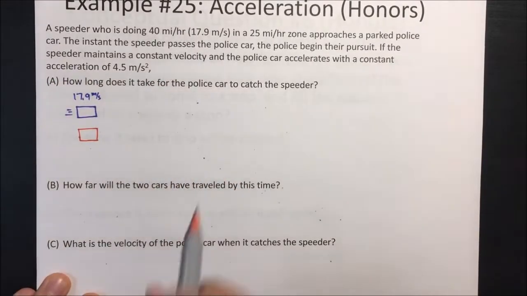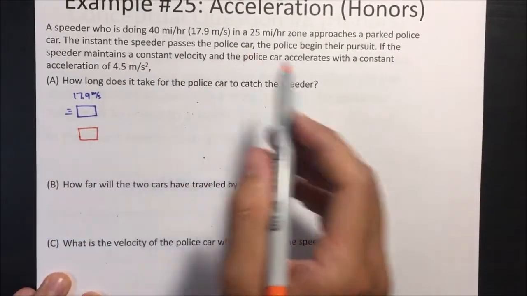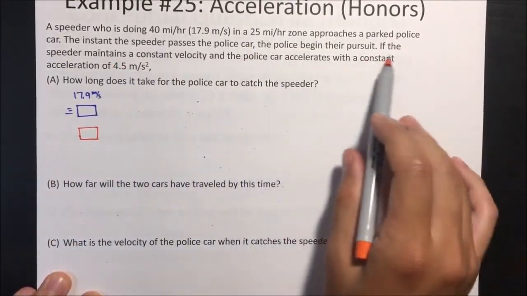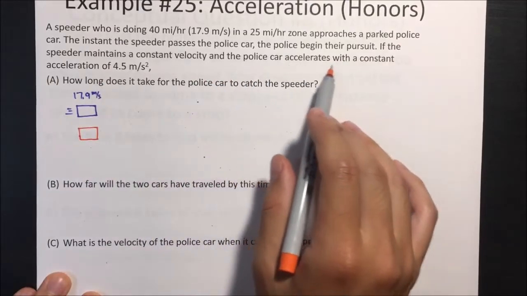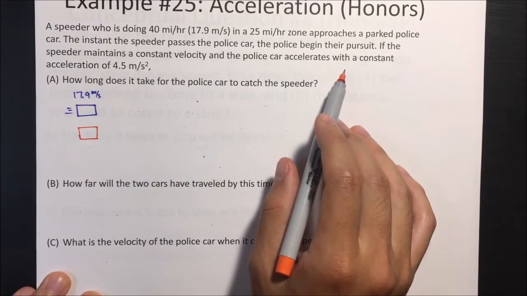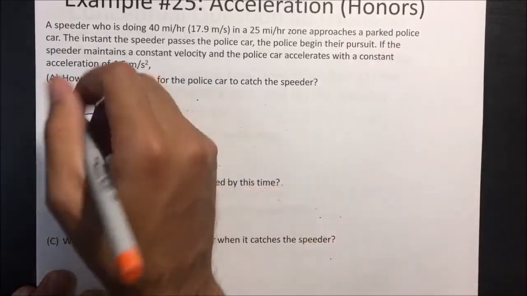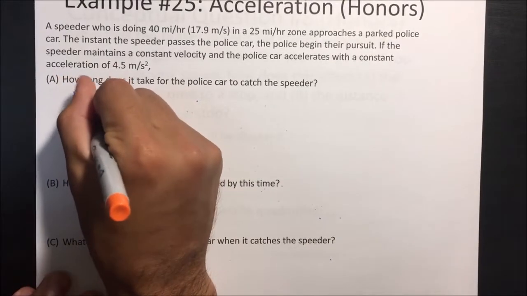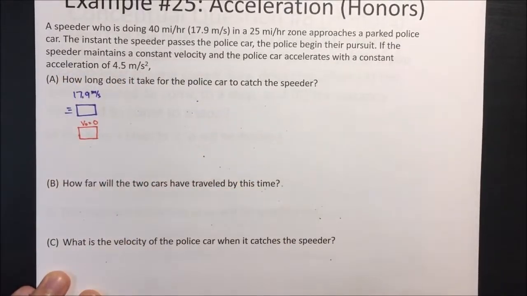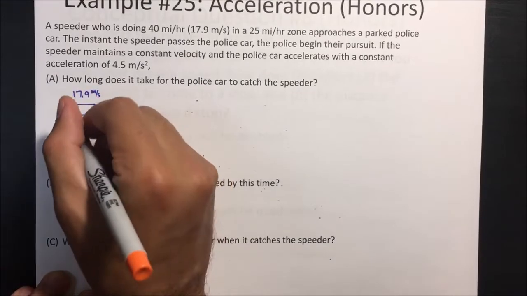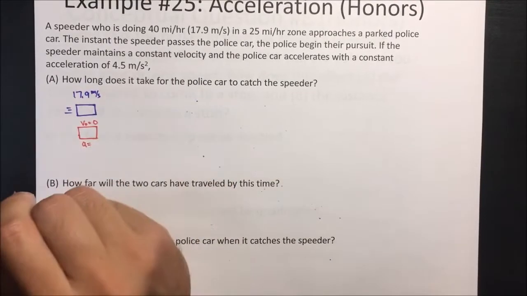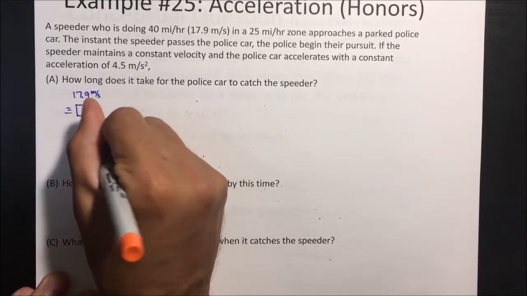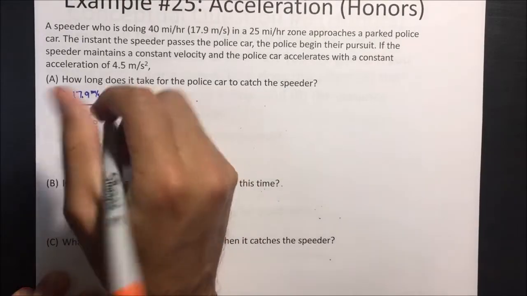The police car is initially at rest, a parked police car. So we know its initial velocity is 0. But it's going to be accelerating at a rate of 4.5 meters per second squared.